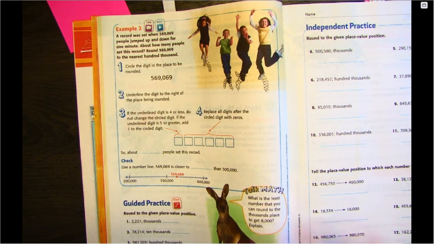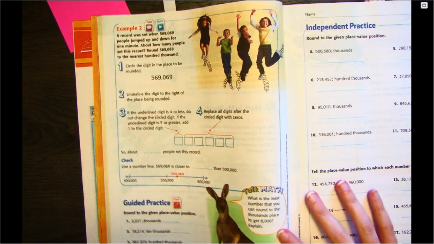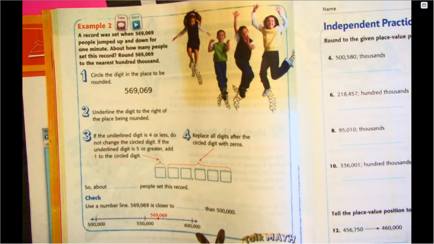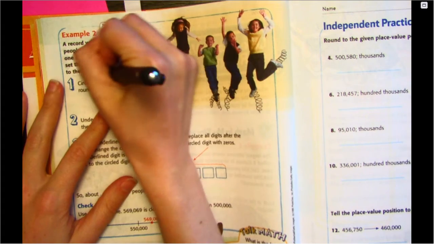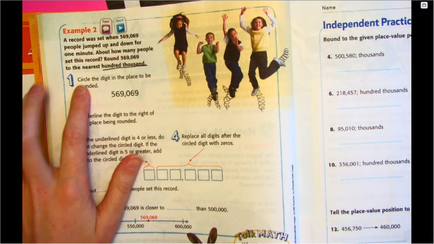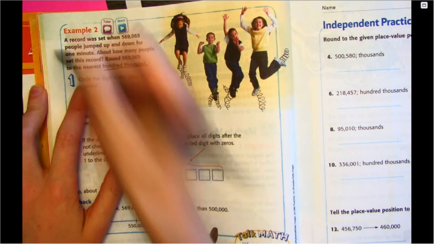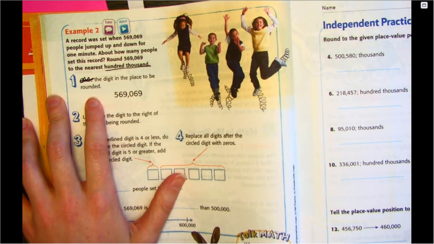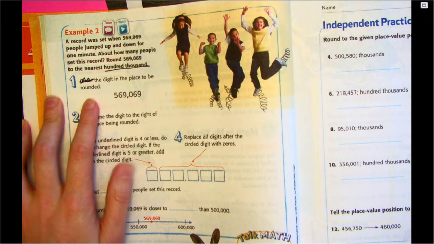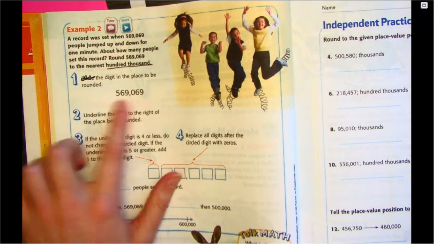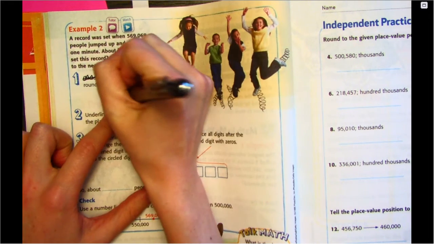So on all of these problems, it's going to tell you what place to round it to. And in this case, it wants us to round this to the nearest 100,000. So I'm going to underline that. Nearest 100,000. So step one is underline. This says circle, but in class, we usually underline the digits. So I'm going to change that to underline. Underline the digit in the place needed to be rounded. So we have to round this to the nearest 100,000. So we're going to find the digit in the 100,000s place, which in this case is going to be this 5 right here. So I'm going to underline the 5.